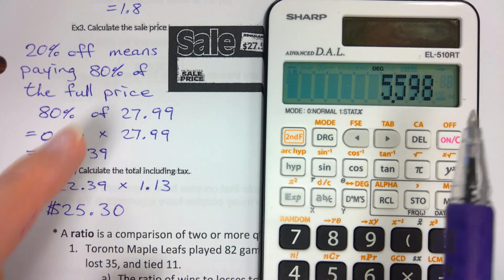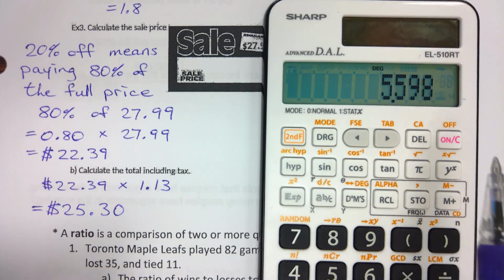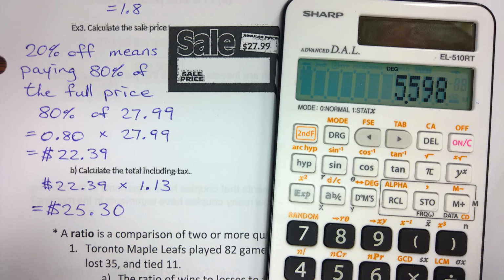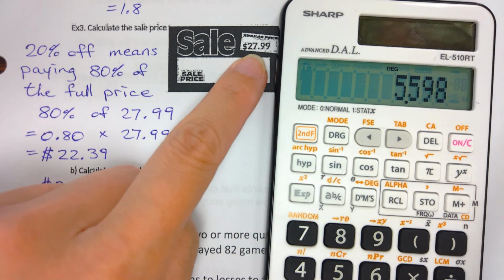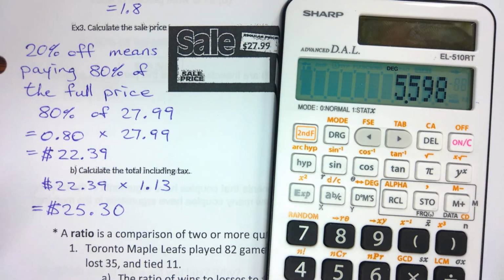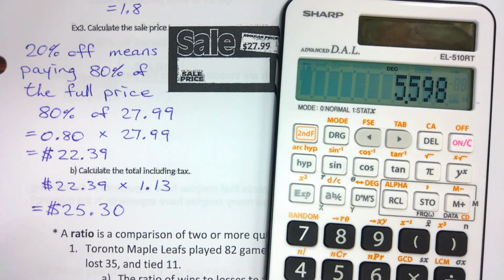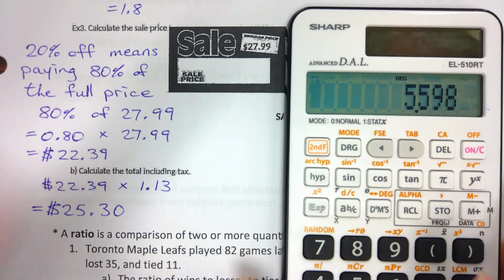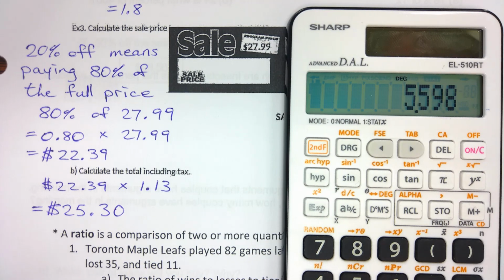A lot of times people do the 20% and then they get $5.60. It's too good to be true for a pair of pants that went from 28 bucks to $6. You might not want to buy it. Okay, it might be ripped unintentionally. Okay, so that way you know that it may be a little too low.